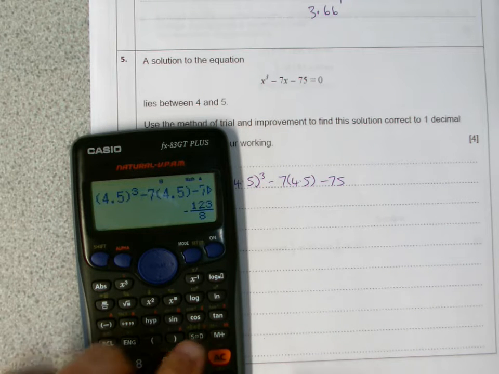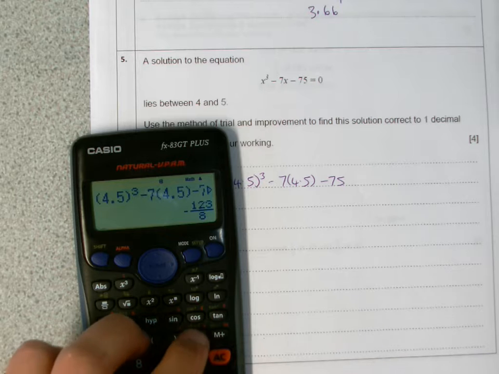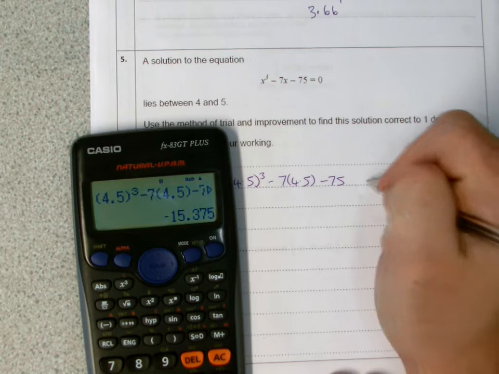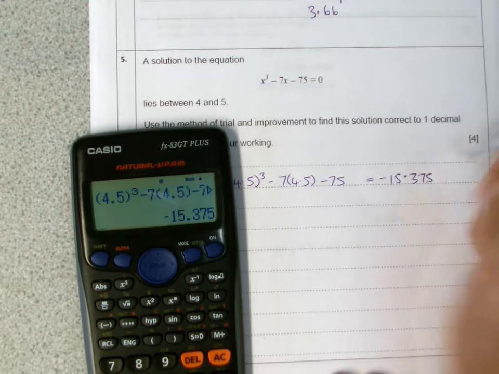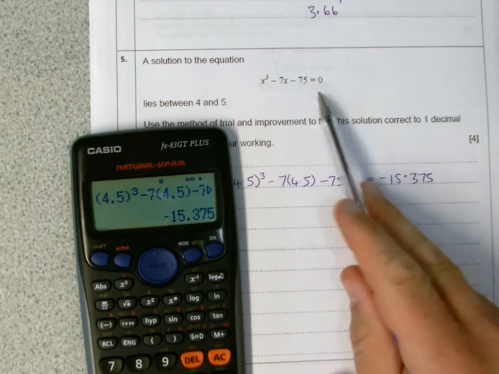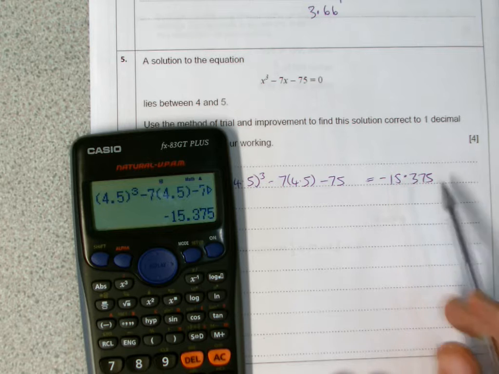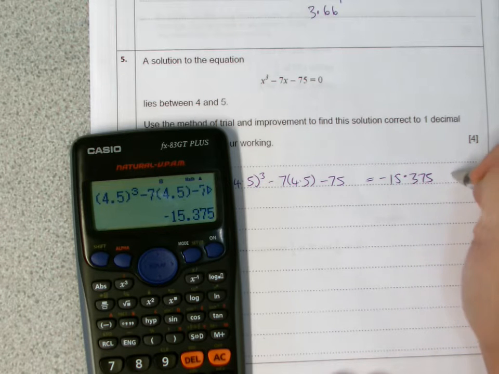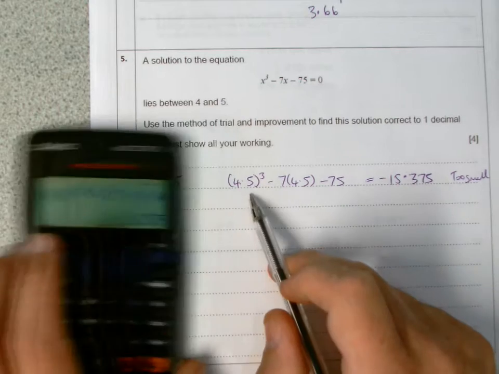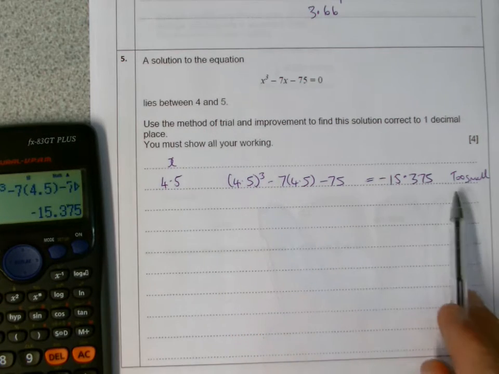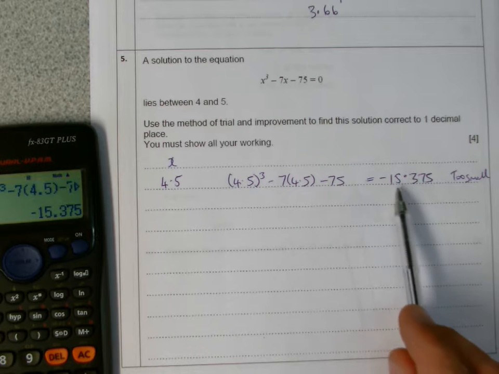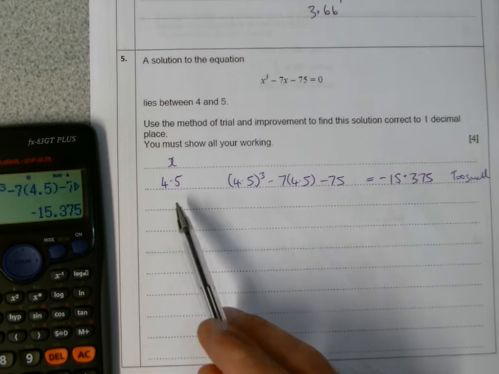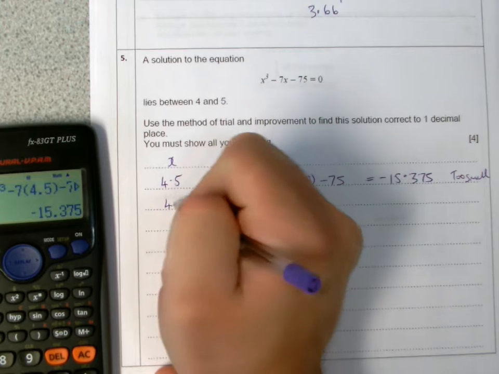I press equals, and it comes out as minus 15.375. Now we wanted it to be 0. It's come out as minus 15 something, so that's obviously too small an answer. 4.5 gives us an answer which is too small, so we need to increase this. We need to get it towards 0. Because it's too small, let's try 4.6.